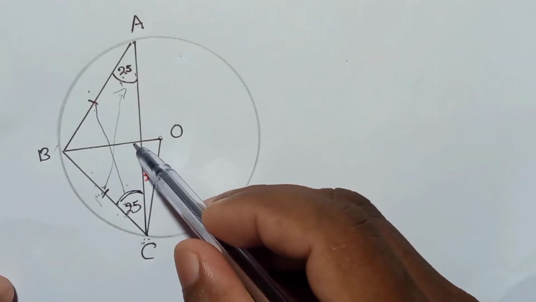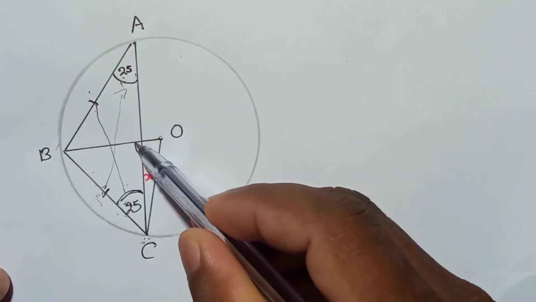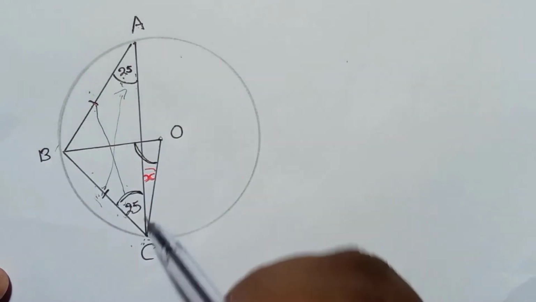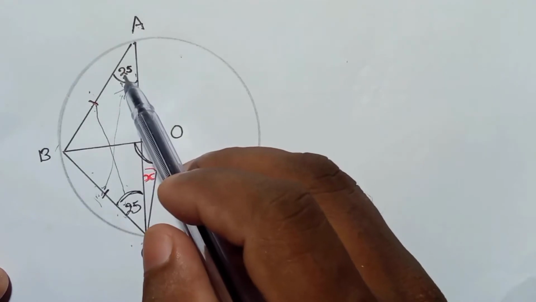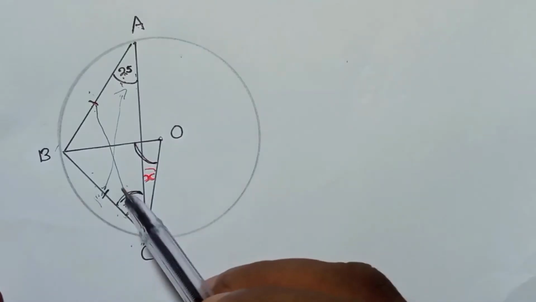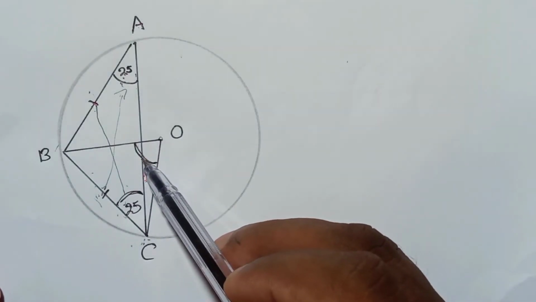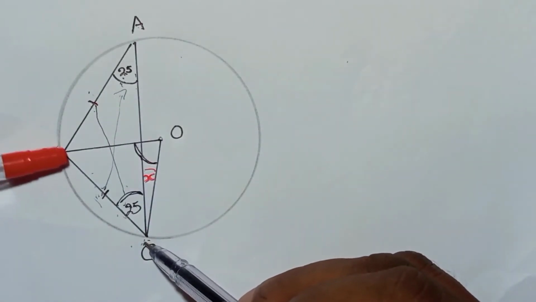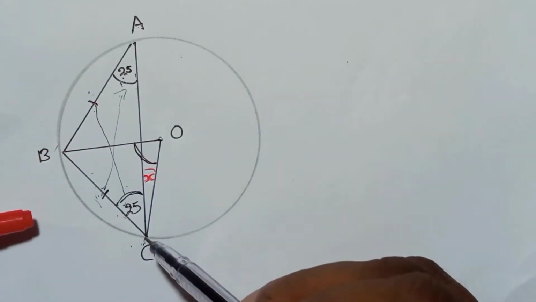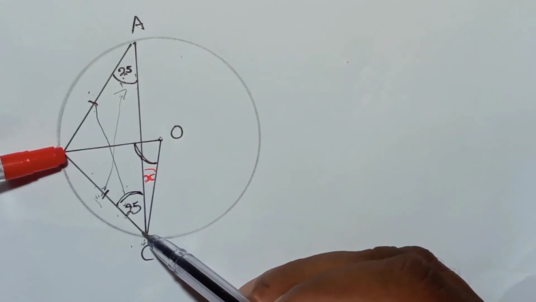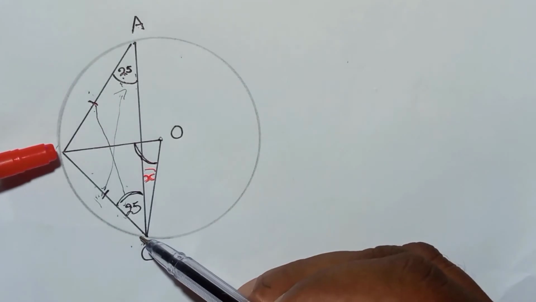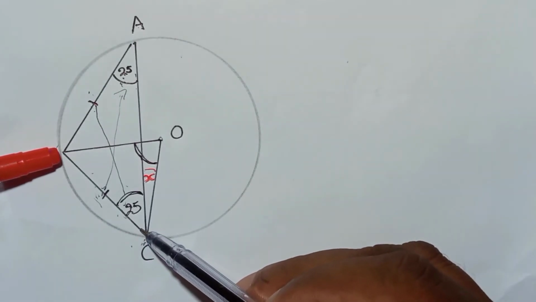That means the BOC angle is twice this angle. We have learned that the angle at the center is twice the angle at the circumference from the same chord, subtended angle.